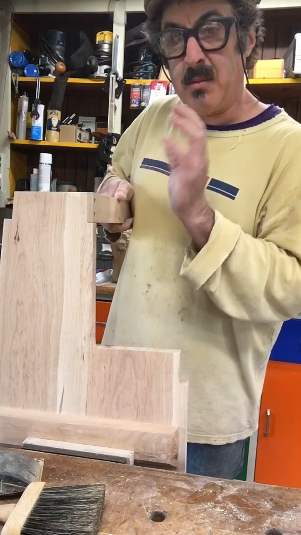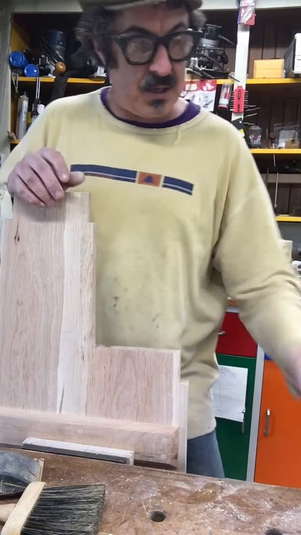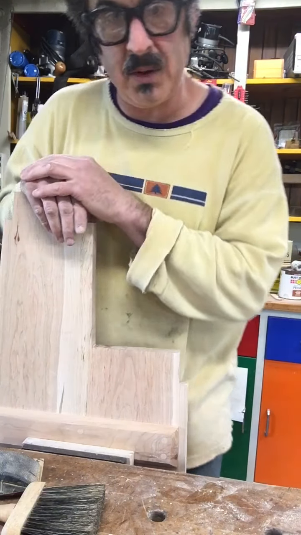So that's the next thing I'll show you. But for right now, I'm just going to be cutting out these pre-drills and all these rails. And then we'll be doing assembling next.